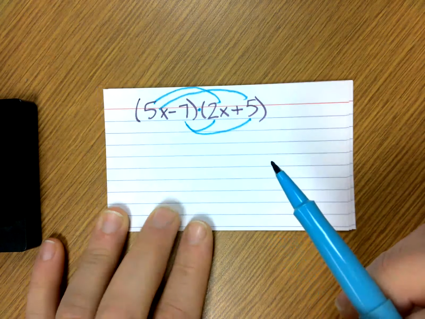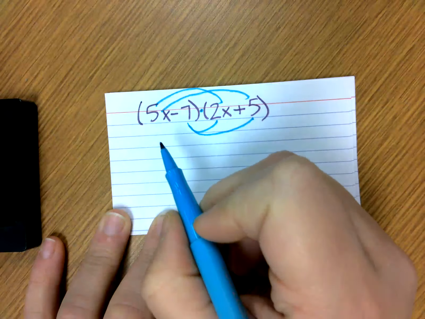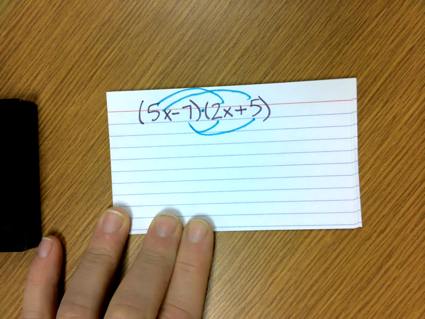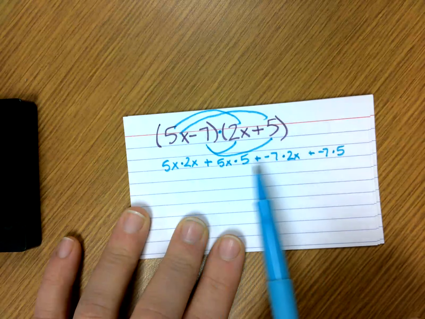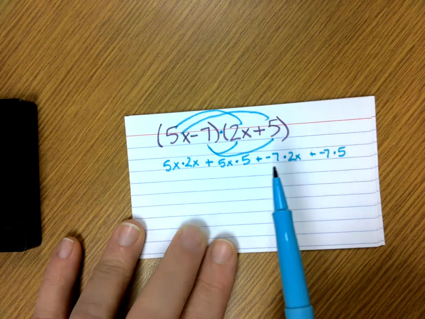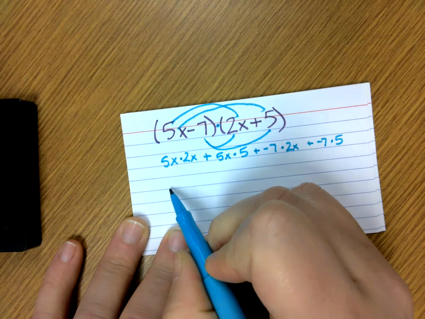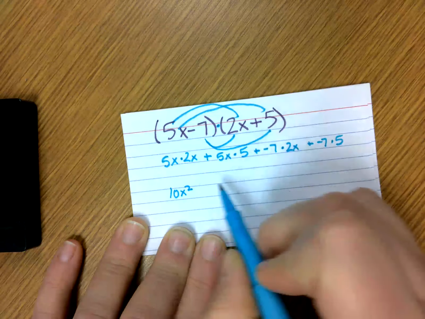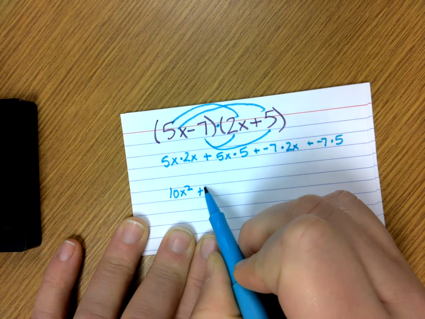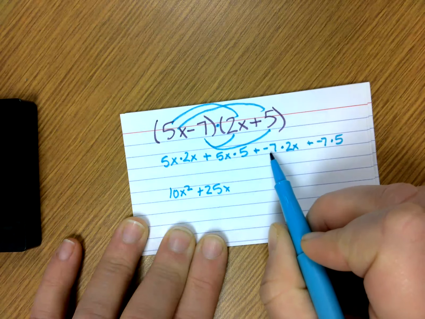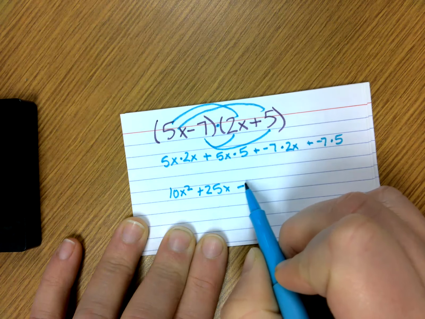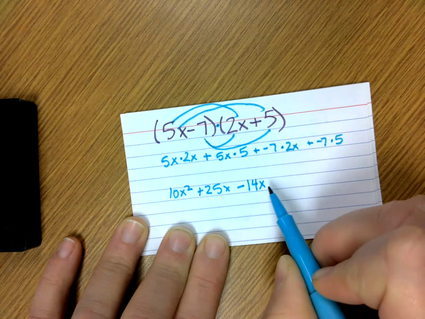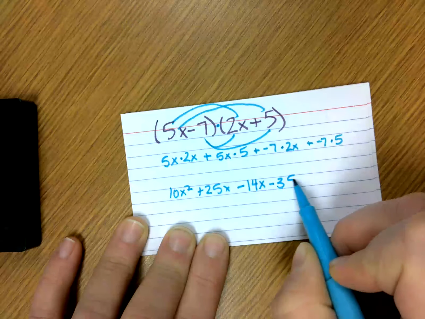Sometimes I show students the box method, but what I'm doing here is multiplying each term, so it looks like this. Now, this step usually is done in people's brains. So 5x times 2x gives me 10x squared. 5x times 5 gives me 25x. Negative 7 times 2x gives me negative 14x. Negative 7 times 5 is negative 35.